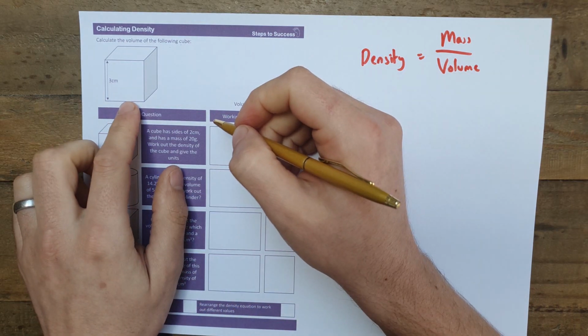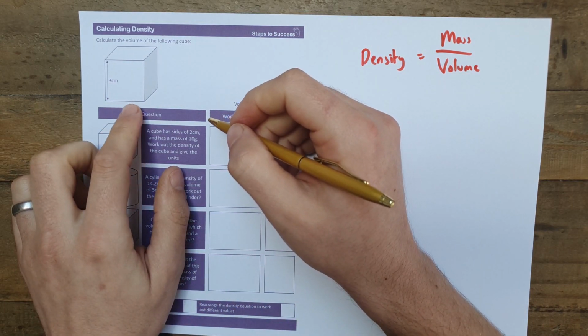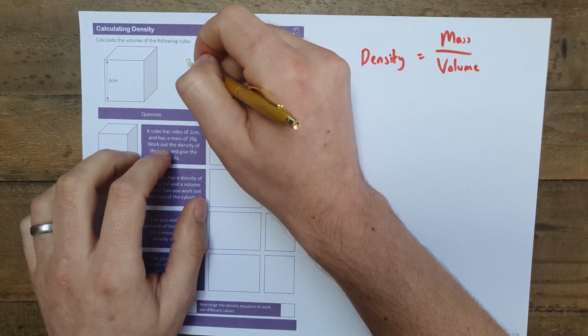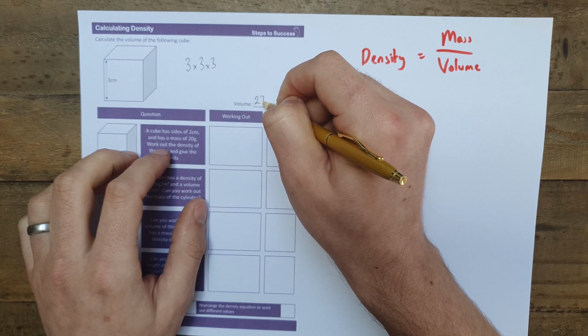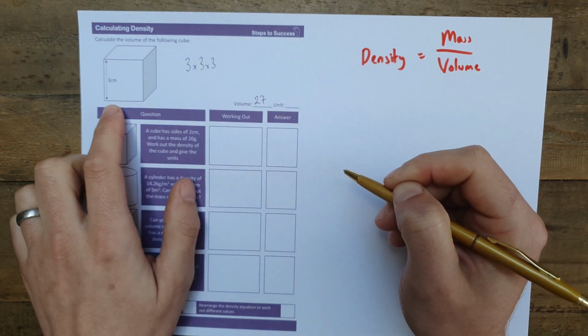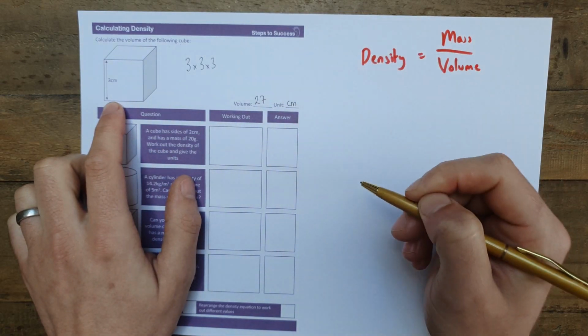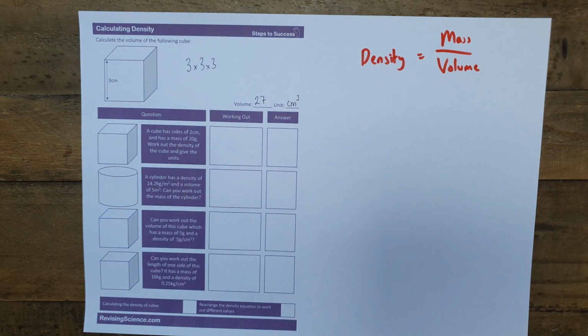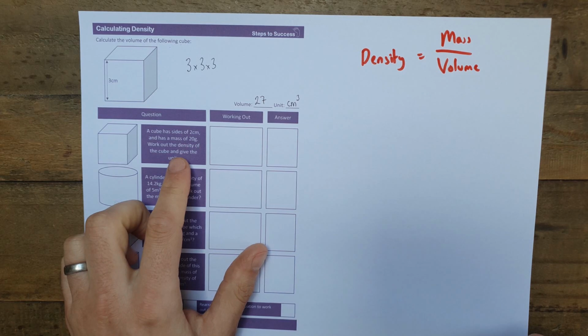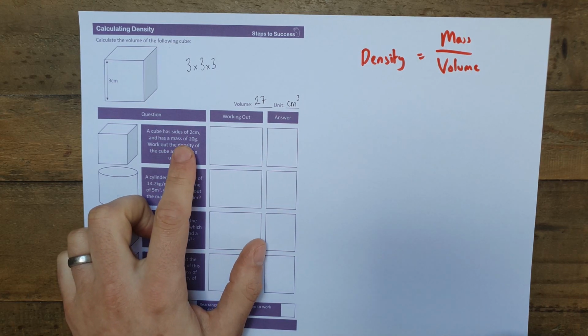To work out the volume of a cube, it's the height times the width times the length. So it'll be 3 multiplied by 3 multiplied by 3, which will give us 27. For the unit, our measurement is in centimetres, and because we are multiplying 3 times, our volume is cubic centimetres.